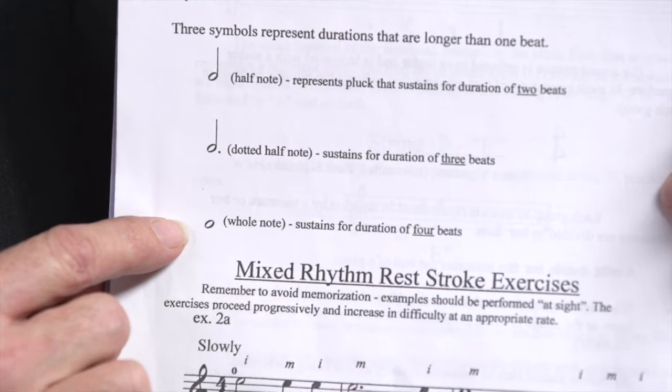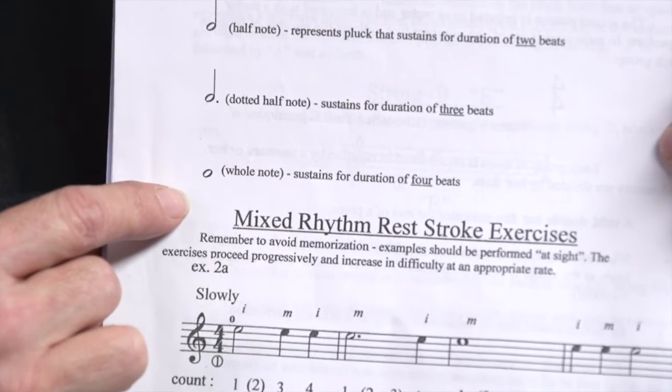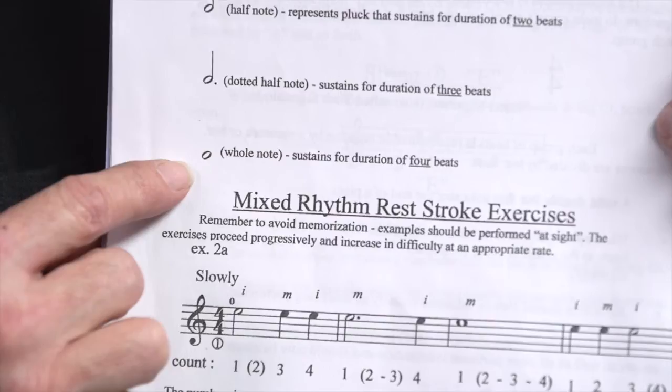Finally, we have the whole note. That is just a hollow note head, no stem, and it represents a sound that sustains for 4 counts. La.